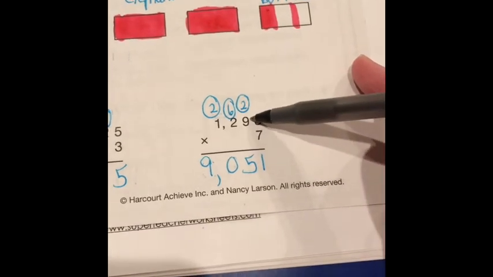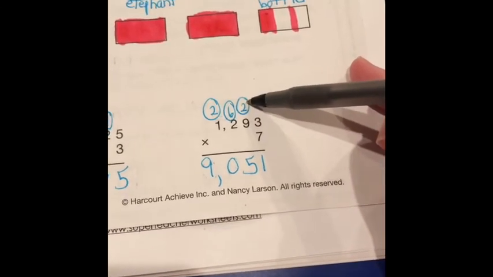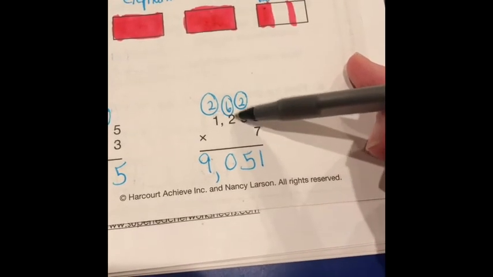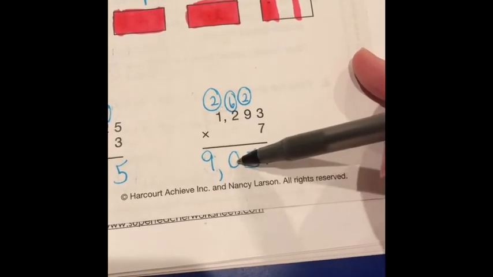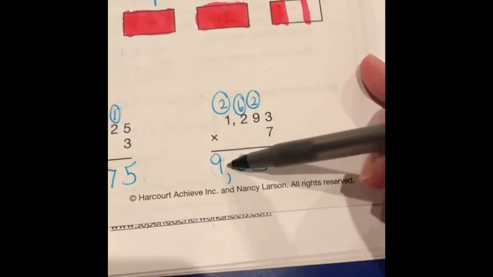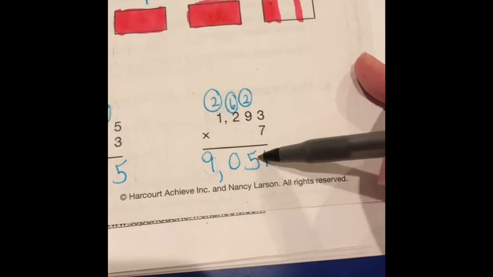On this one, 7 times 3 is 21, so we carried a 2. 7 times 9 is 63, plus that 2 is 65, so we carried a 6. 7 times 2 is 14, plus that 6 gets us to 20, so we carried a 2. 7 times 1 is 7, plus that 2 is 9. 9,051.